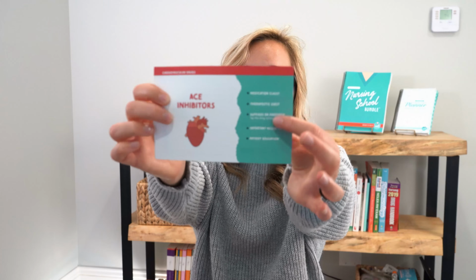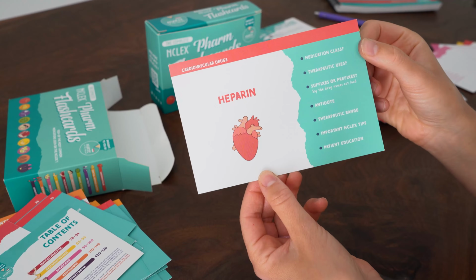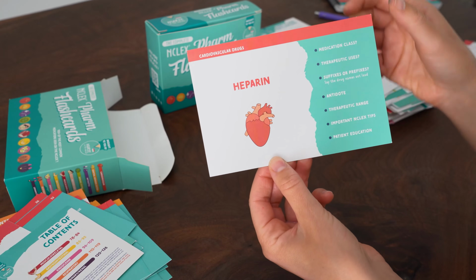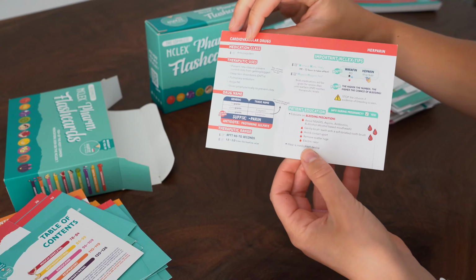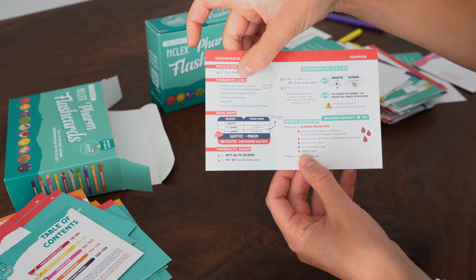So when I say you want to use these cards to test your knowledge, let me show you what that means. In the front up here, it asks you questions like, what is a medication class? What is the therapeutic use? And what are the suffixes and prefixes, important NCLEX tips, and patient education. So you're gonna go down the list. For example, ACE inhibitors. What is the medication class? Well, the medication class is antihypertensives. You're gonna turn it around and you're gonna see that you got that answer correct. So basically it's like a mini quiz, and when you turn it around, you're gonna test yourself.